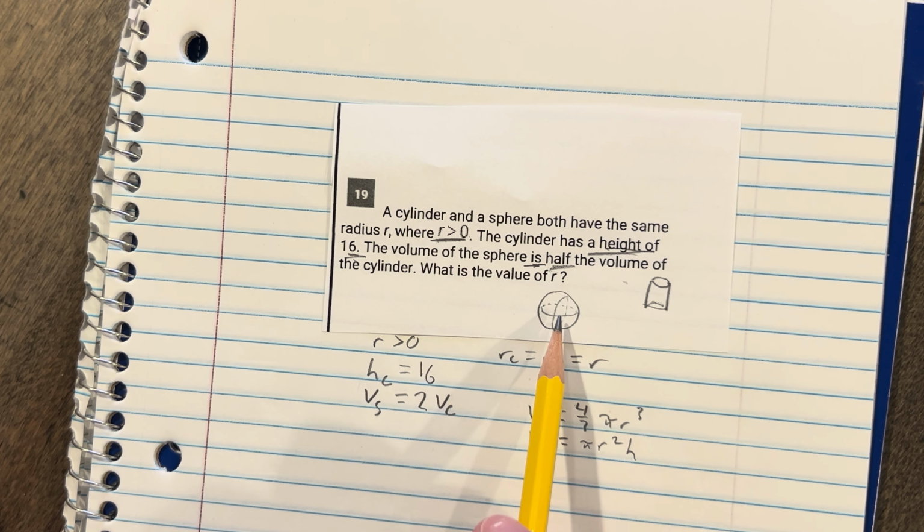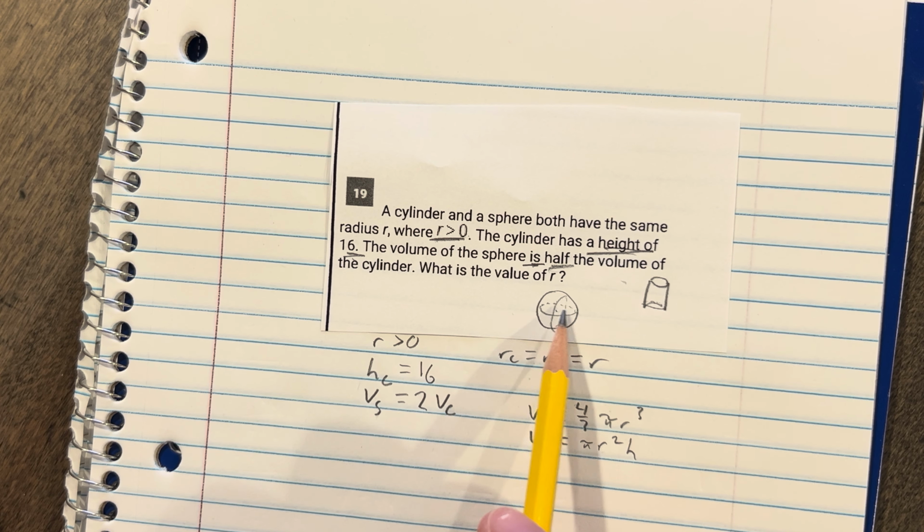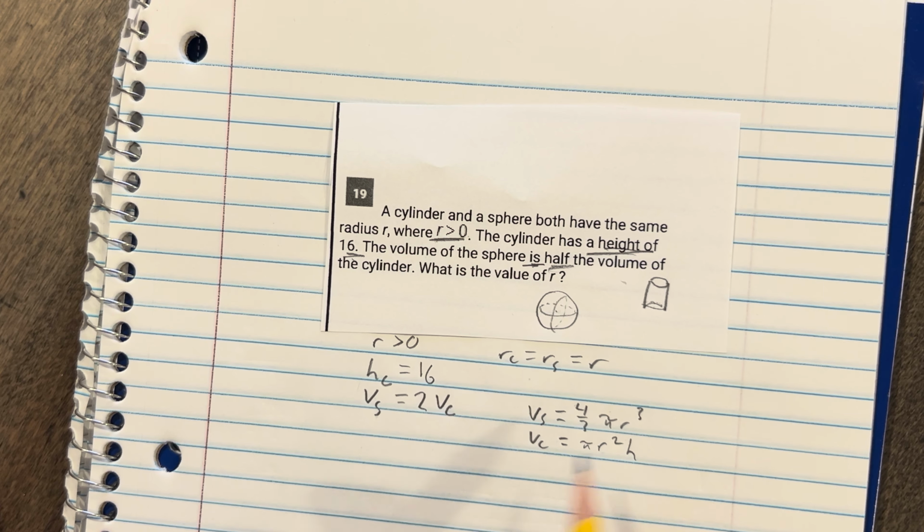So the radius here is going to be from the center of this to the outside. The radius here is going to be the center of the base to the outside. Okay, so now that we have these formulas, we have some tricky math where we're just going to substitute stuff.